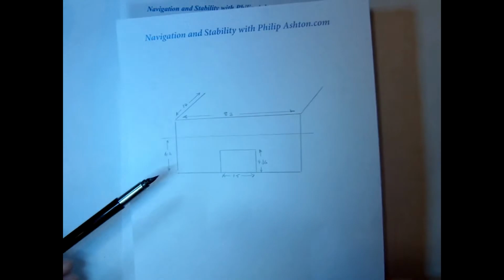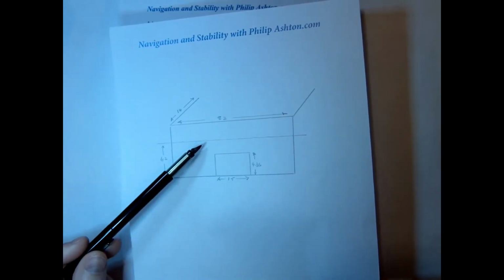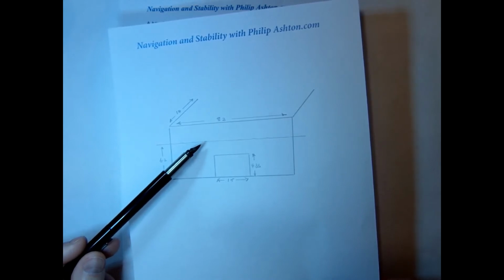So always important to do a sketch, and when you do the sketch you can see straight away that our water plane area is intact. Okay, so that's the first thing. So let's have a look at calculating the new draft first.